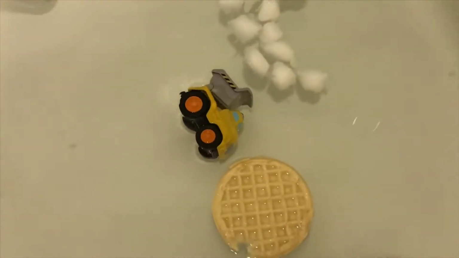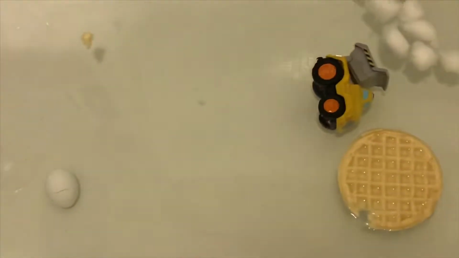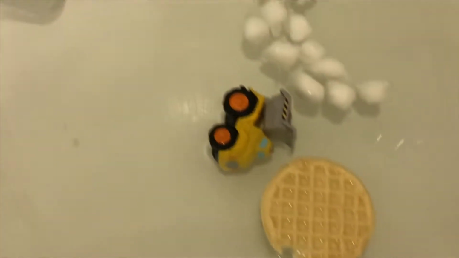So there you have it. We have the balls are floating, the truck is floating, the spoons are floating, the cotton balls have absorbed the water, the frozen waffle is floating, the hard-boiled egg has sunk, and the turtle has sunk to the bottom. This is cool. Do you want to do some more?